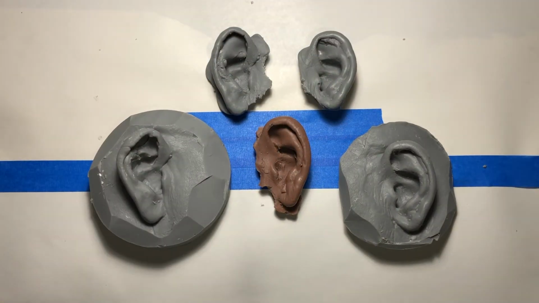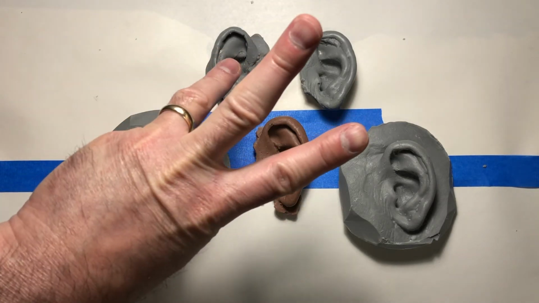So let's cue up an ultra sophisticated transition in 3, 2, 1, go.